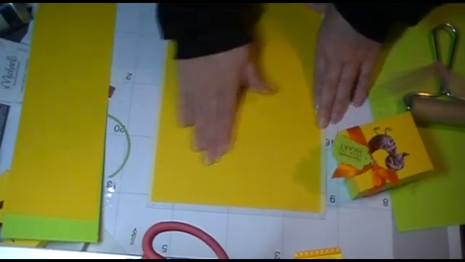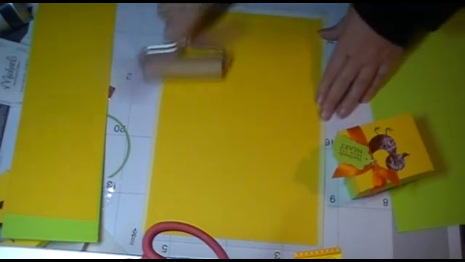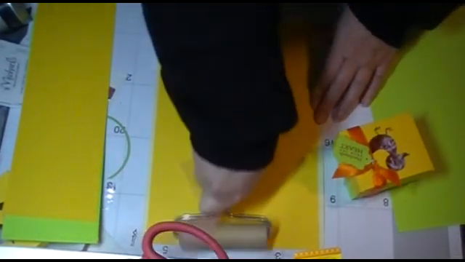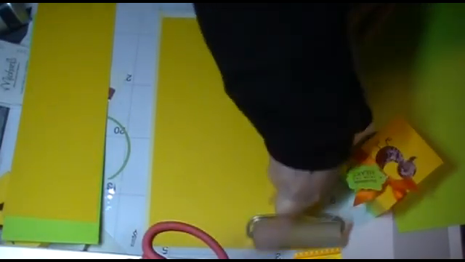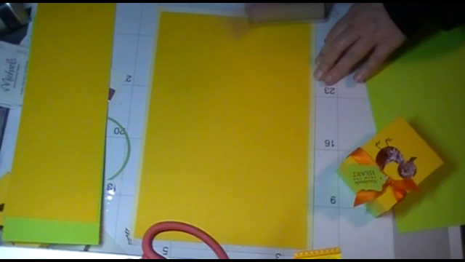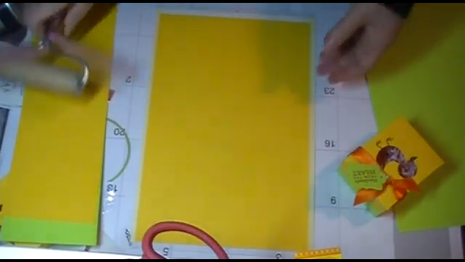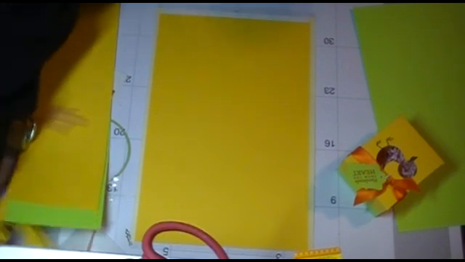So what I do is I adhere them down, and then I use my clean brayer, and I try really hard to get it to stick, because if it comes up during the cutting process, your cutter has a good chance of jamming, and if that happens, then what I do is I just turn off the cutter.